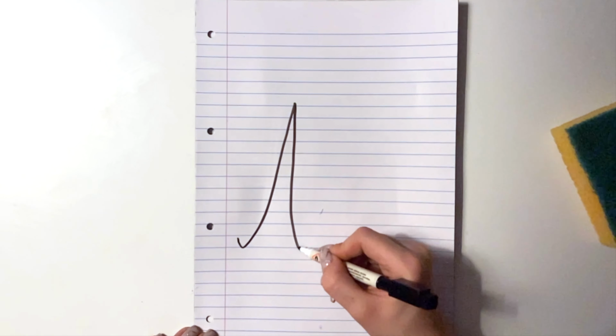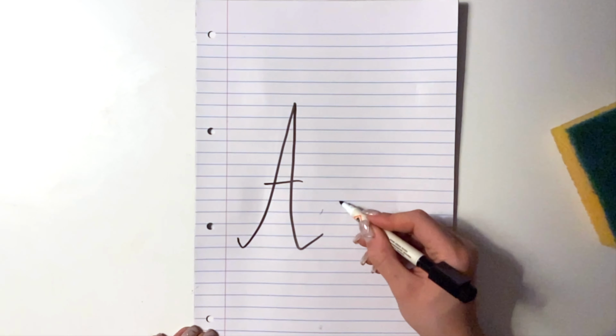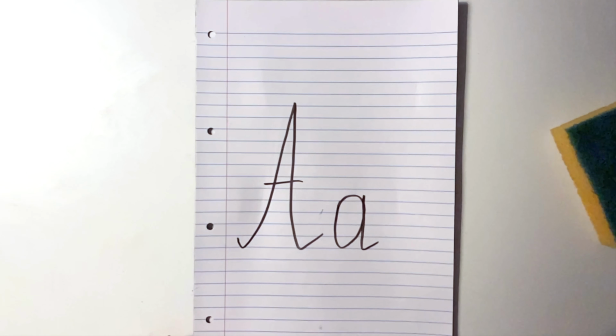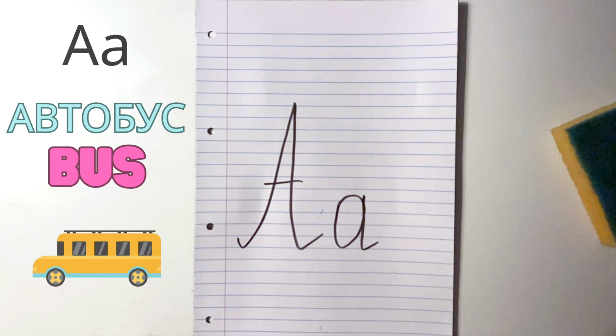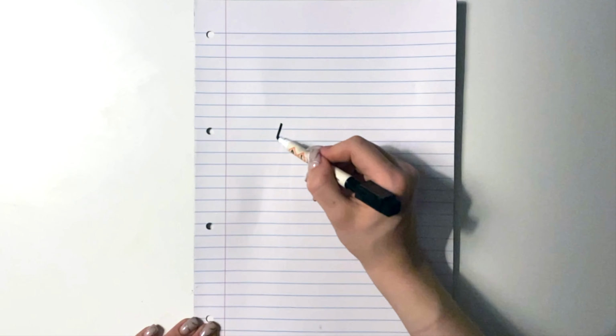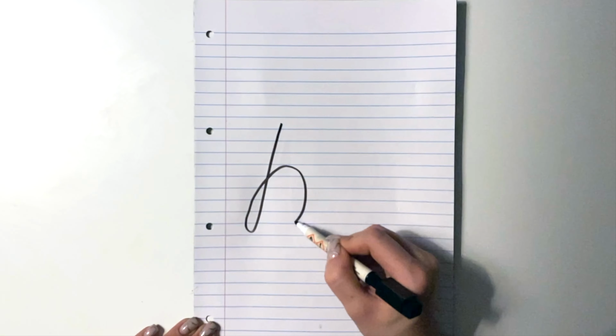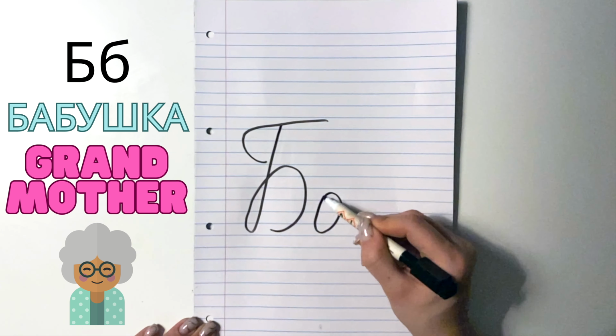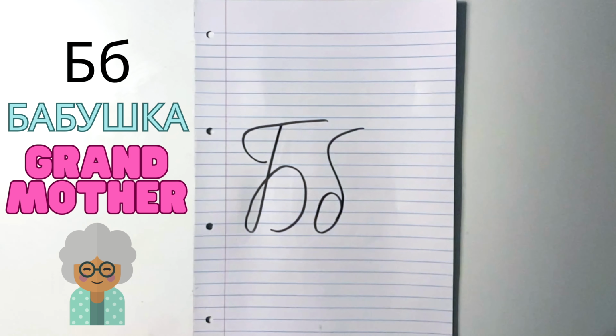A. Pay attention to how the uppercase A looks different from the lowercase a. A word beginning with A is автобус, which means a bus in English. B. A word beginning with B is бабушка. And pay attention to how I stress it, not бабушка, бабушка, which means grandmother in Russian.